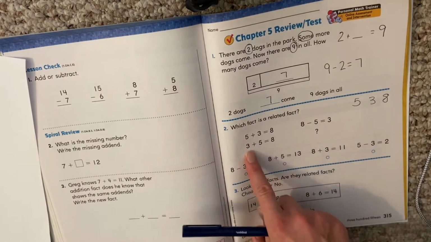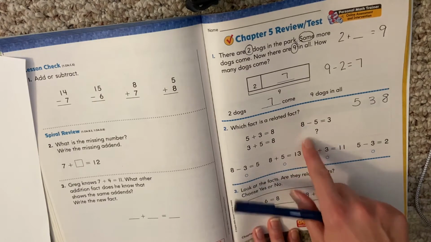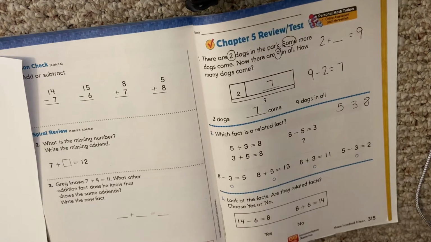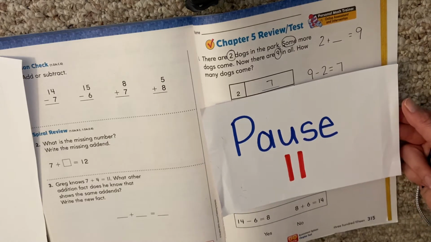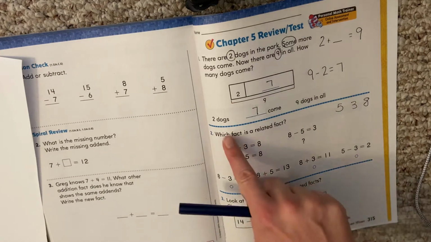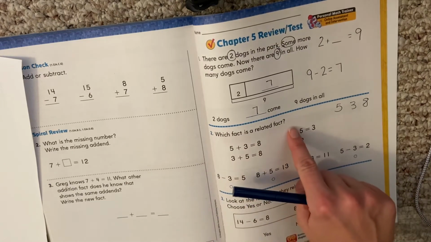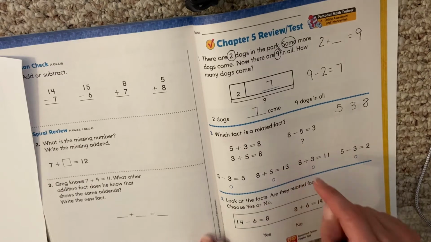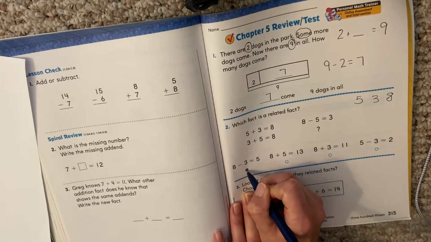Look at this. We have 2 plus problems. What kind of problem would that be? I want you to think about it. Pause, see if you can figure out the answer. Hit play when you're ready to check. All right. If you're hitting play, that means you have an answer. We have 2 plus problems, and remember, for related facts, 2 plus and 2 minus. You should have picked this one right here.